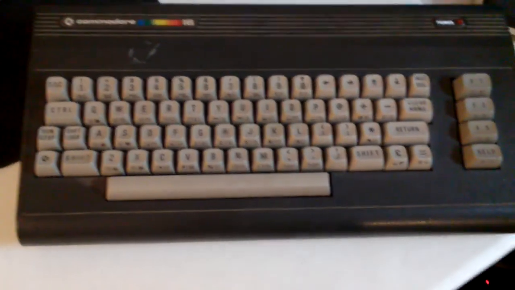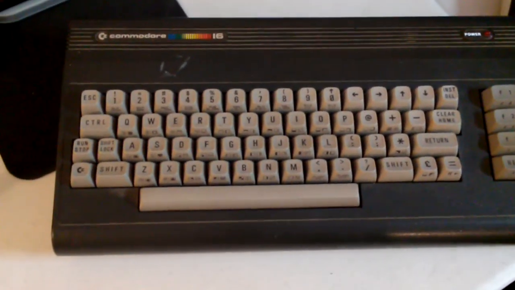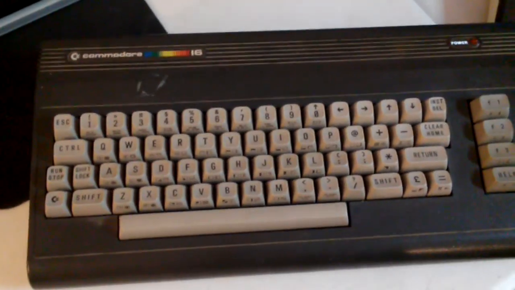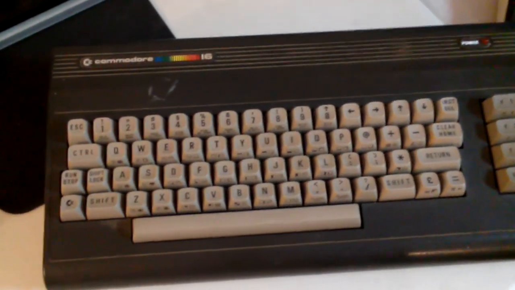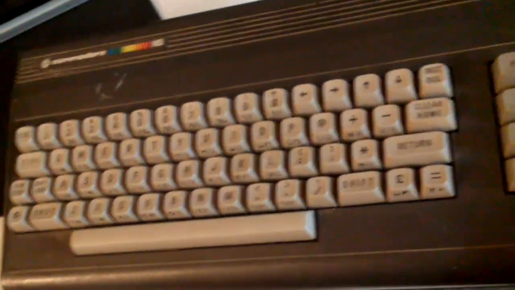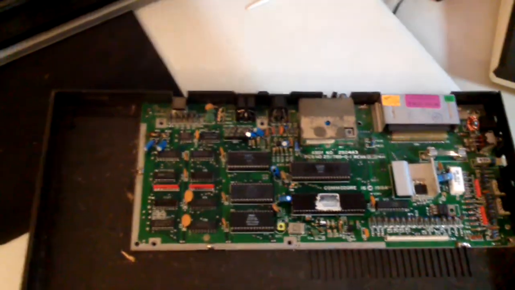Pressing the reset button, this guy right here, it would go to a black screen, and I'd turn it off, turn it back on, still black screen. But I'd wait a while, turn it back on, and then boot back into BASIC. So I took it apart. I didn't want to do that, but you know, you do.